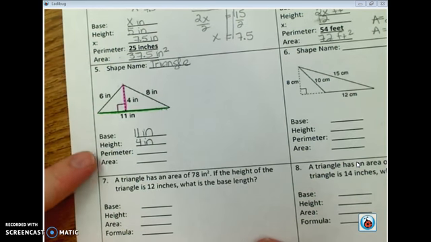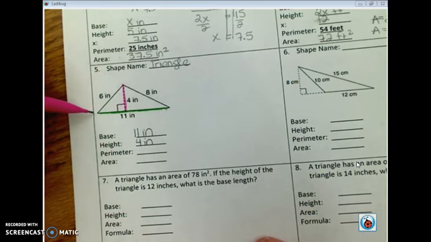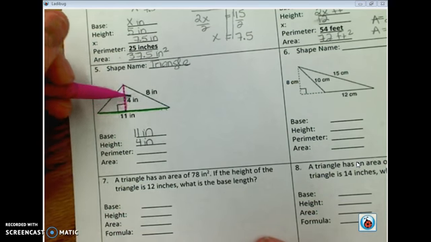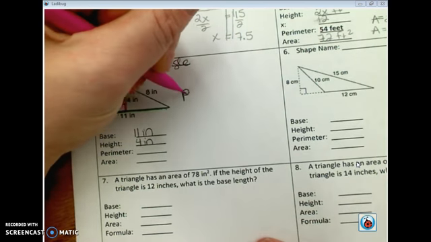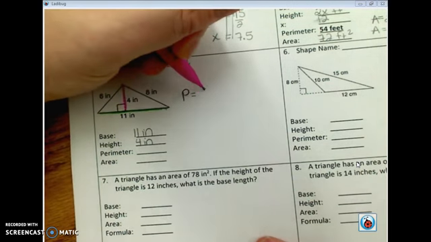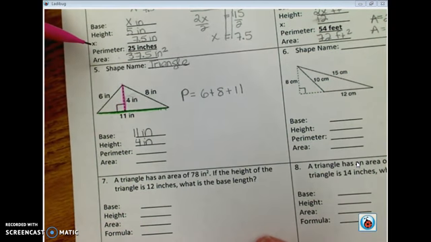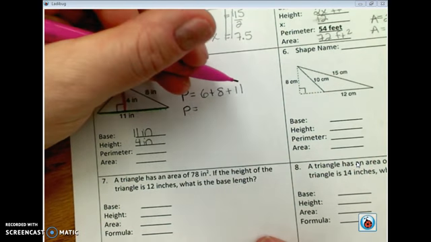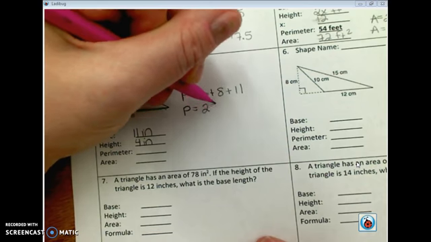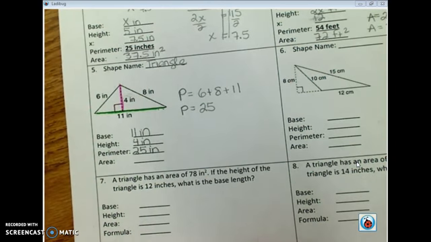All right. Perimeter, remember, is just adding the distance around the outside of the shape. So this 4 is not included. The sides, there are 3 sides. So my perimeter is equal to 6 plus 8 plus 11. Show me those steps. So 6 plus 8 is 14, plus 11 is 25. 25 inches is my perimeter.